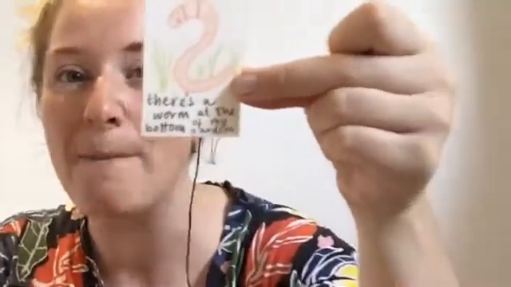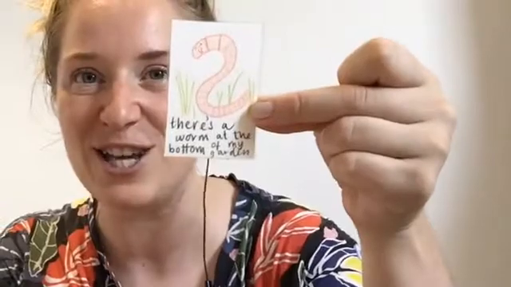And now it's time for some singing. Now, because we did some worm painting, we're going to start by singing There's a Worm at the Bottom of My Garden. But if you can think of any songs you'd like to sing, get your grown-up to put them in the chat. And maybe we can have a sing afterwards. But for now, let's sing There's a Worm at the Bottom of My Garden. I like this one because we get to do some wiggling.